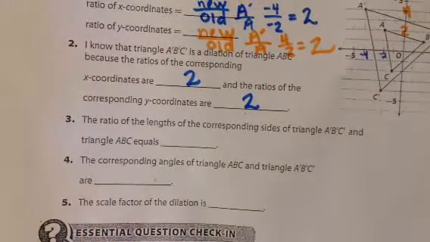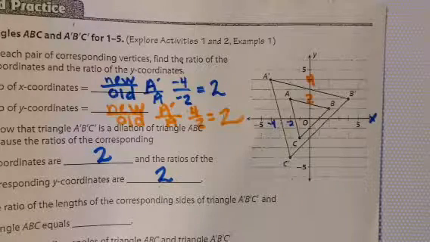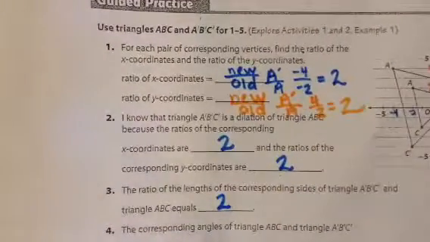The ratios of the lengths of the corresponding sides of triangles ABC prime and ABC equals... Okay, we couldn't count the side lengths, so we set up ratios of the coordinates. If the coordinates were all multiplied by a scale factor of 2 to create that enlargement, the same thing happened to the sides. I can't count the sides, but since I did this, I know it's 2.